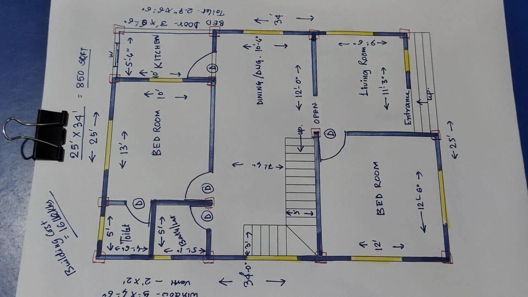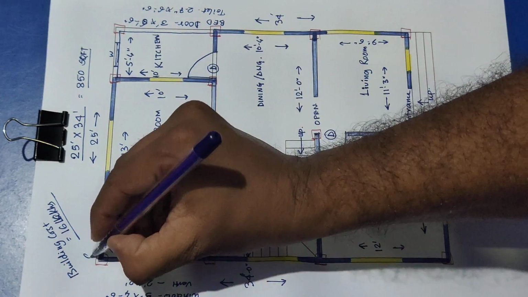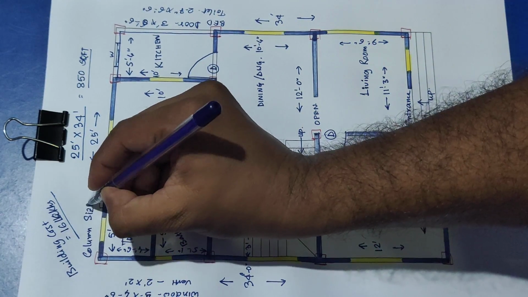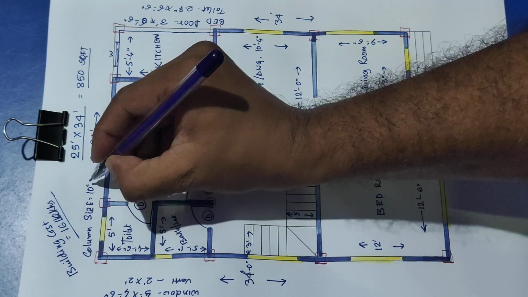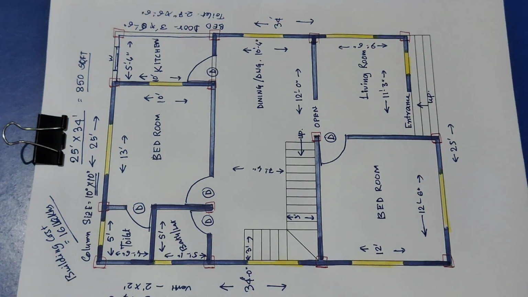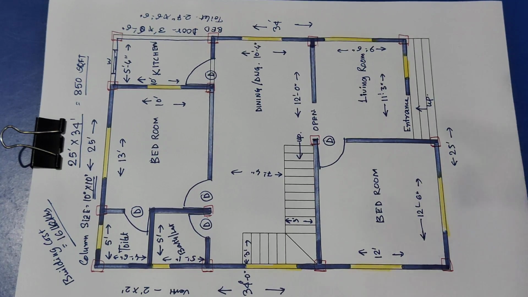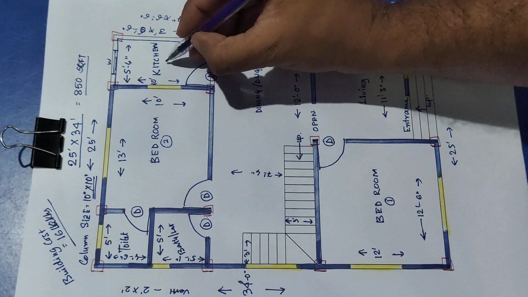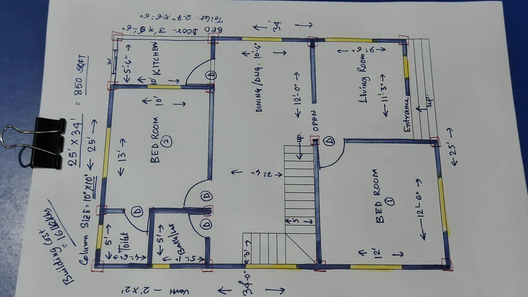And column size 10 inch into 10 inch, column size. This is 2 BHK house plan, bedroom 1, bedroom 2, and kitchen, dining and drawing. And this provide door.